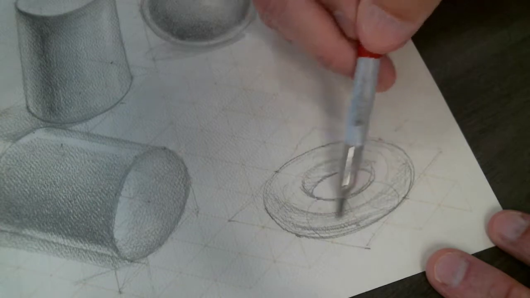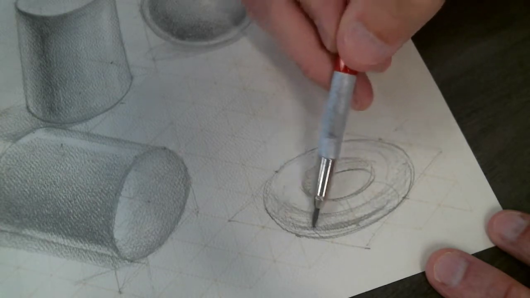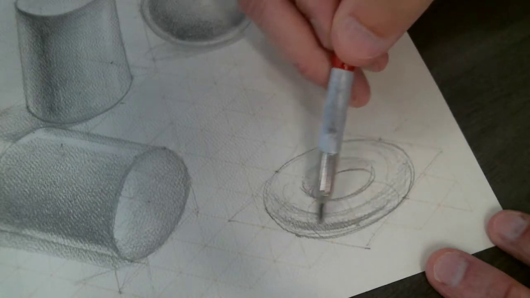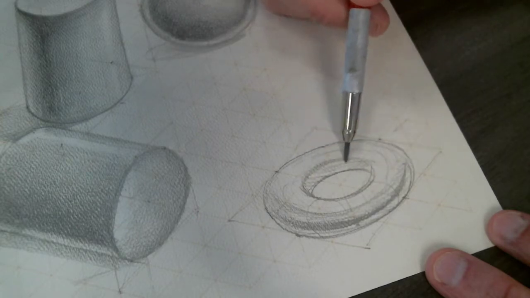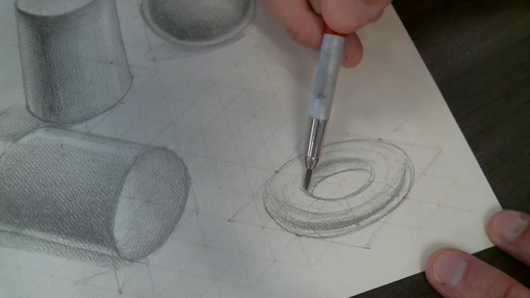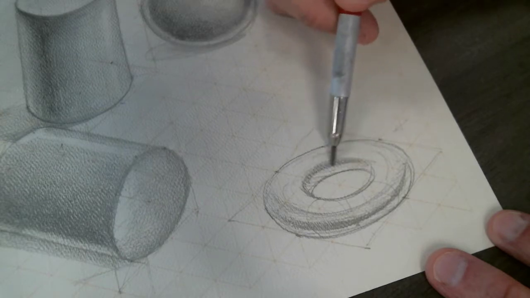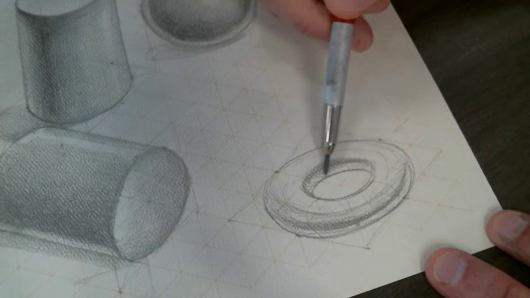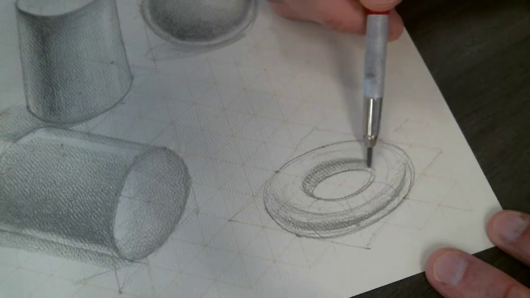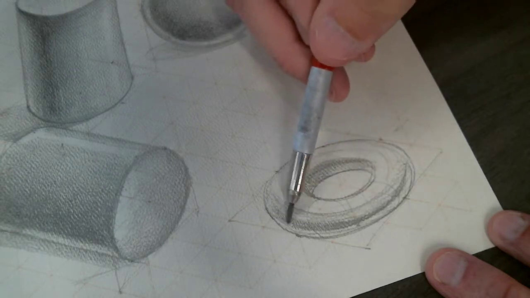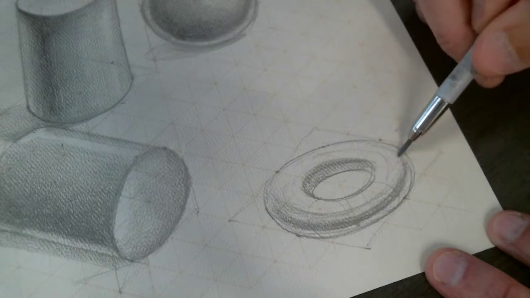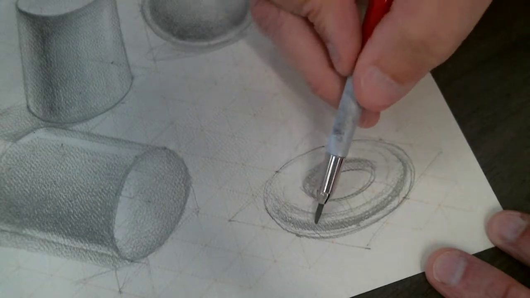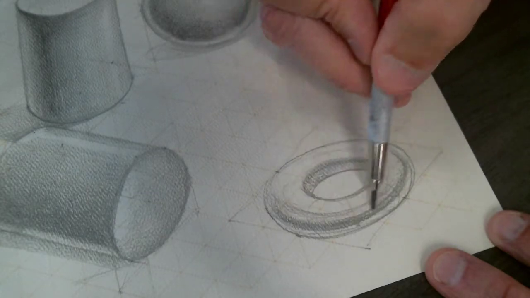So here's the base tone of this shape right here. And that'll build that section up. So the reflected light is coming down inside of here. Here it's building up on top here.